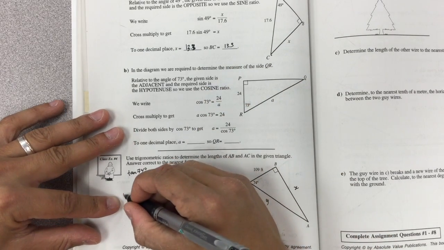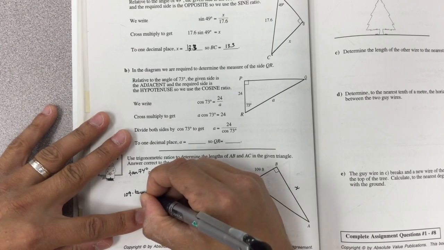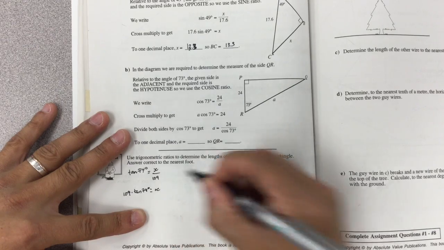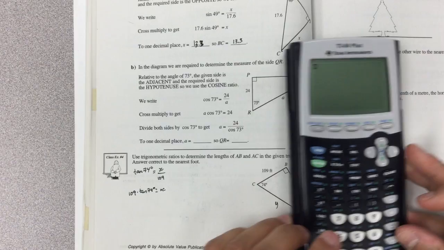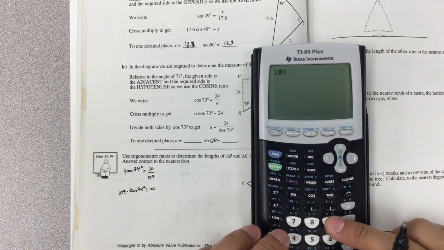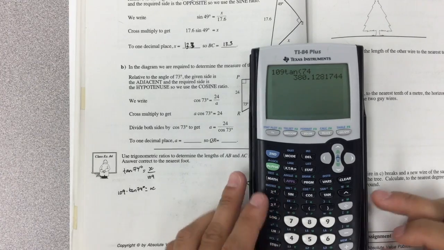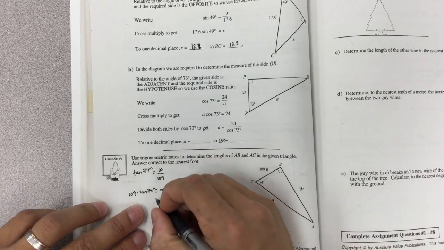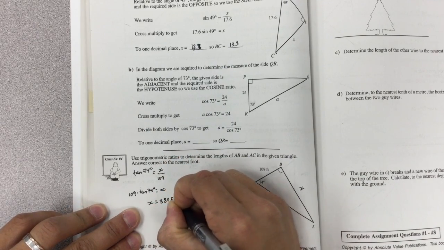I cross multiply, bringing 109 up, times tan 74 degrees, and this equals x. So 109 times tan 74 equals 380 to the nearest foot. X equals 380 feet.